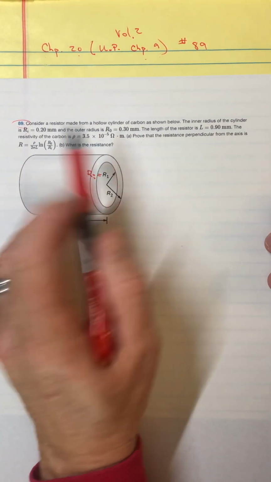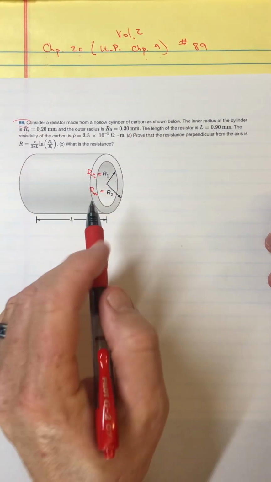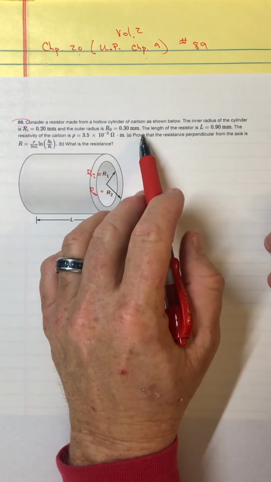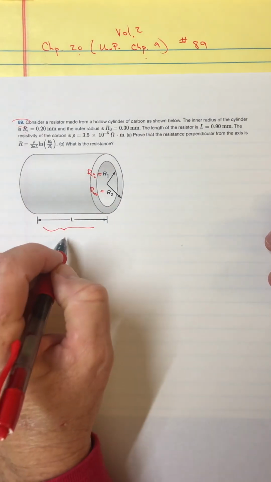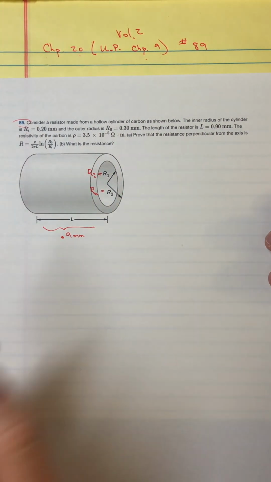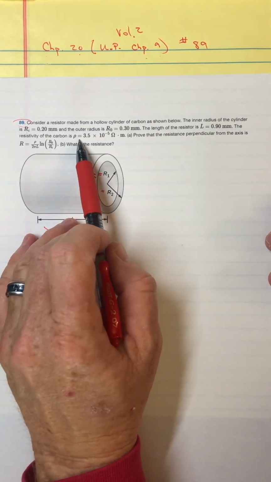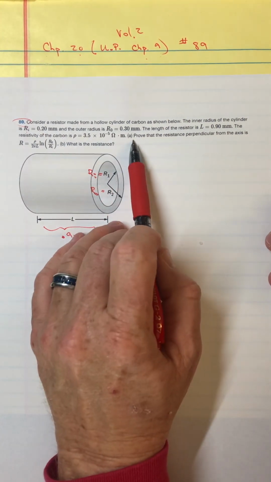And an outer radius, RO, which in the picture here is R2, of 0.3 millimeters. The length of the resistor here is about 0.9 millimeters. Now, the resistivity of carbon is 3.5 times 10 to the minus 5.